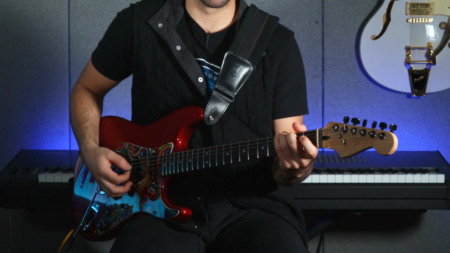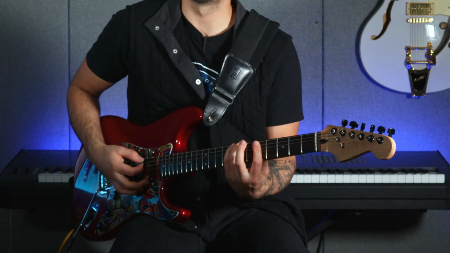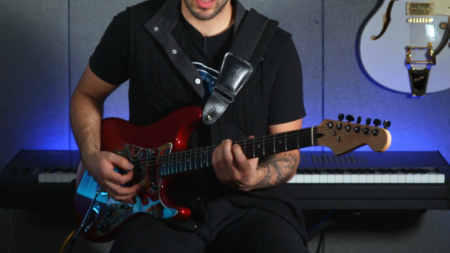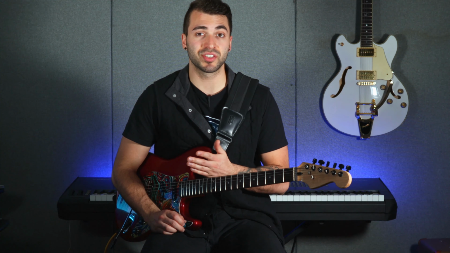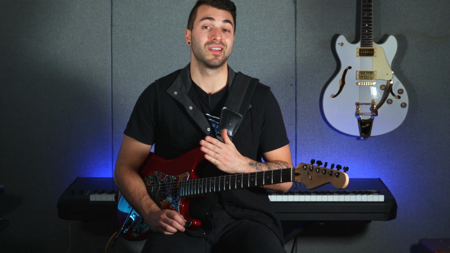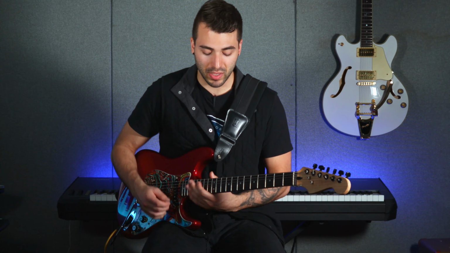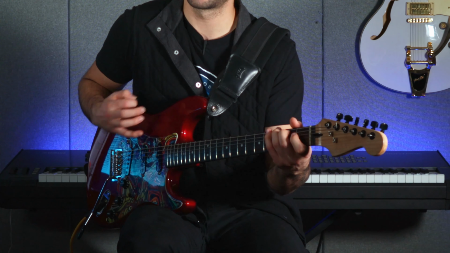So we have root position, first inversion, second inversion, and then if you want, the 12th fret is technically just an octave, so you can play everything in the same shape above fret 12. We're going to take that same shape that we had down here, except we're going to move it up.